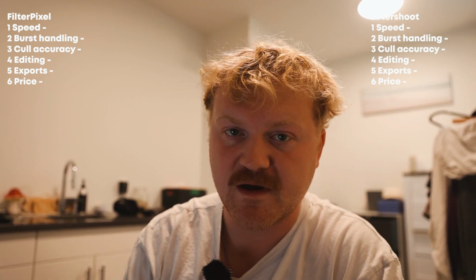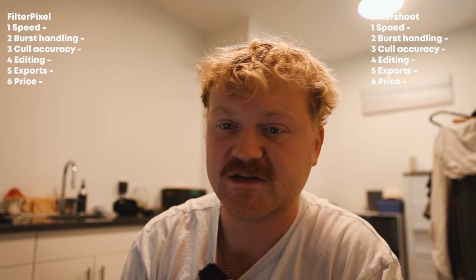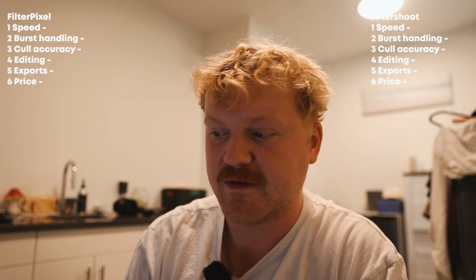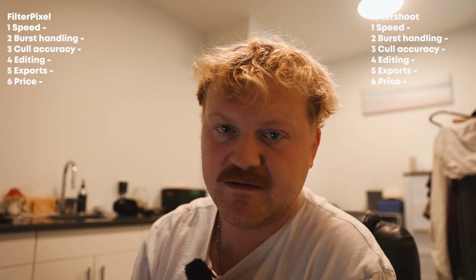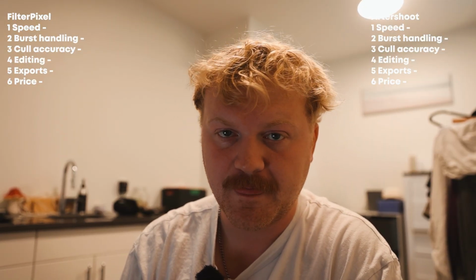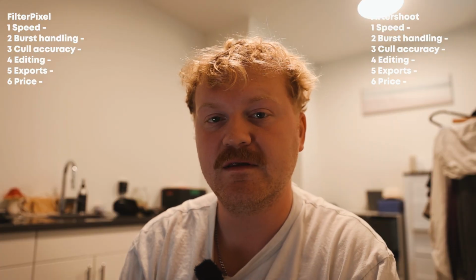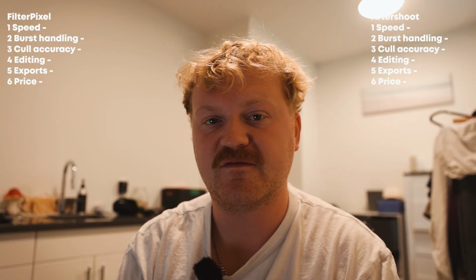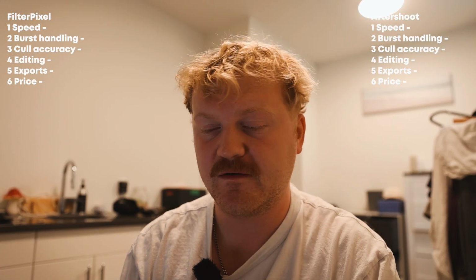A wedding trained model might prioritize smiling face, eye contact, and expression, but in my world, the best frame might have a hidden face behind the talent. So, for me as a sports photographer, I would assume that FilterPixel will win based on its culling ability for high volume and quick turnaround.